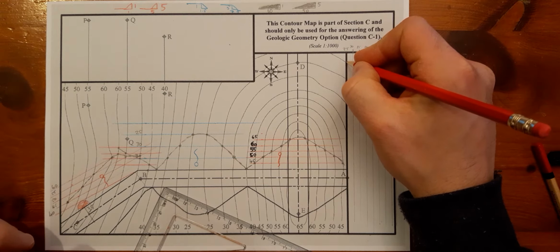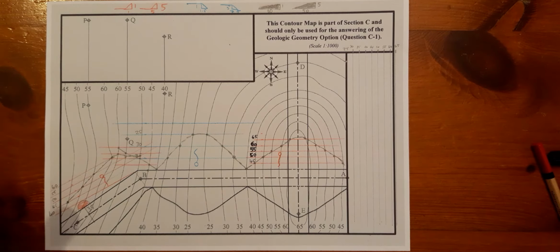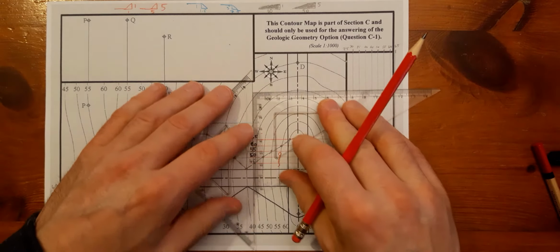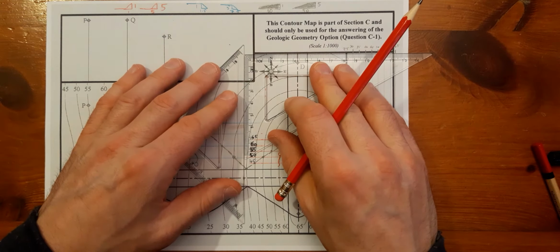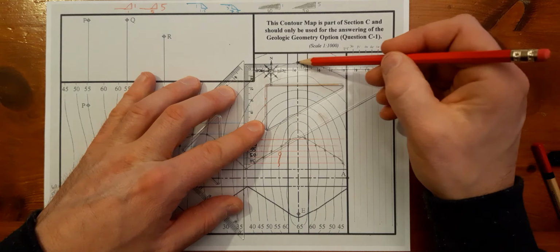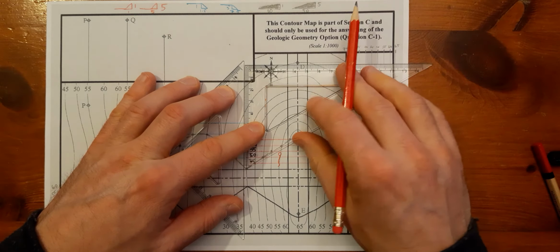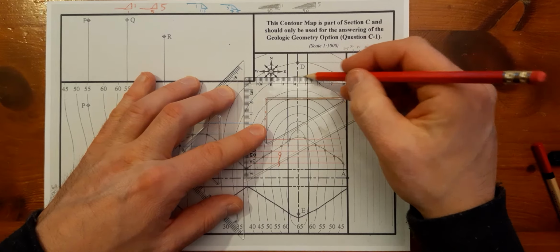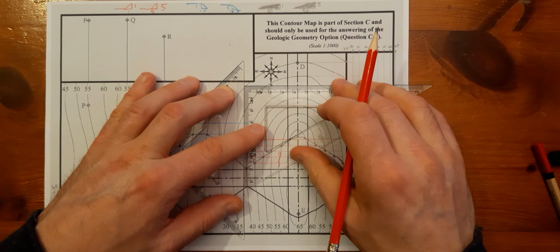So let this point here be 25. Just bring them up onto the correct line then, that's 30, 35 and so on. I'll keep going here now.